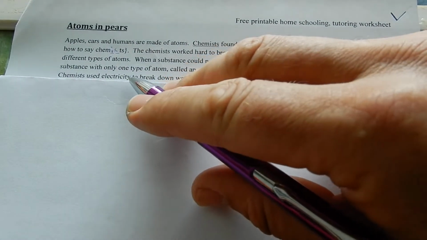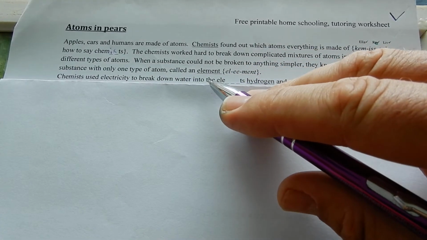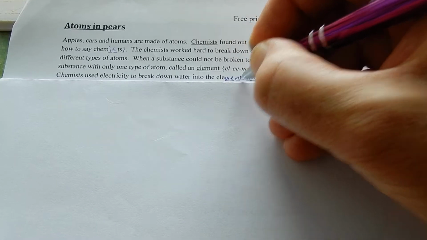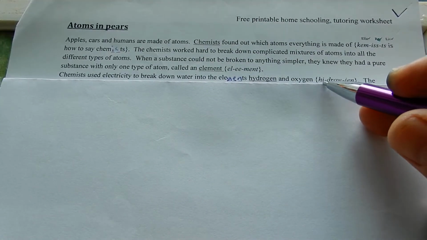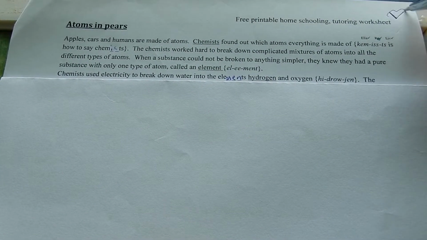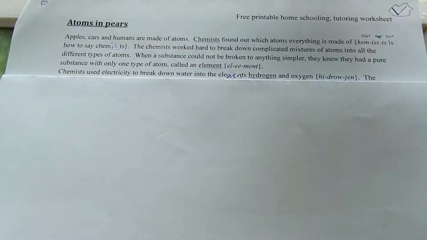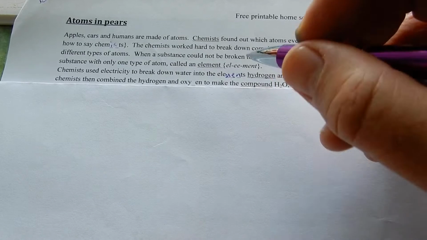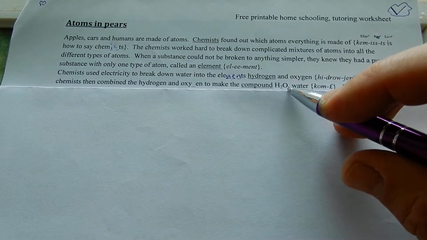Chemists use electricity to break down water into the elements hydrogen and oxygen. The chemists then combined the hydrogen and oxygen to make the compound H2O, water.